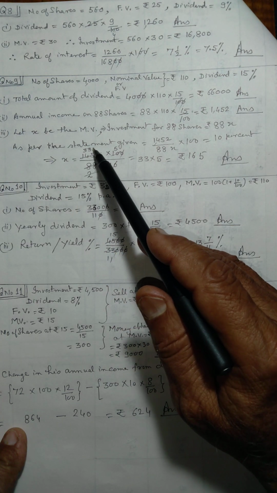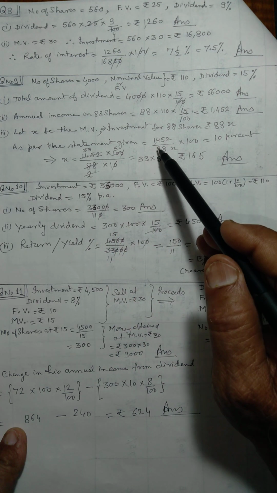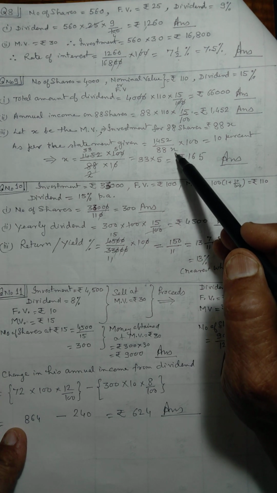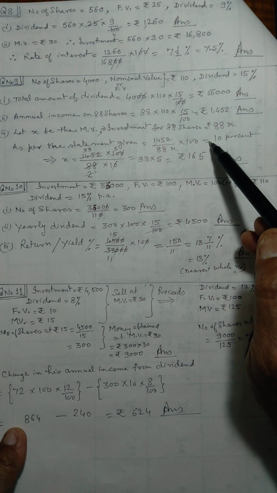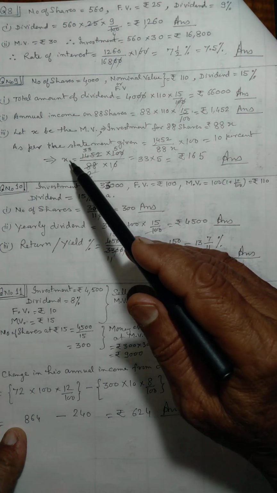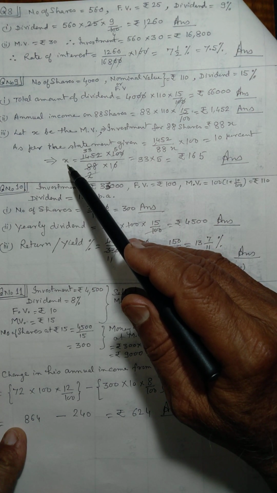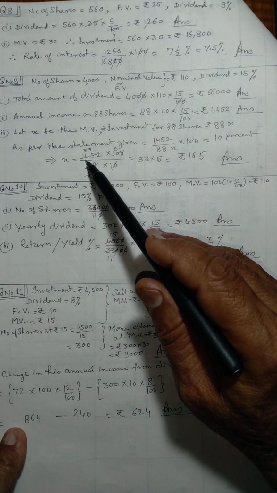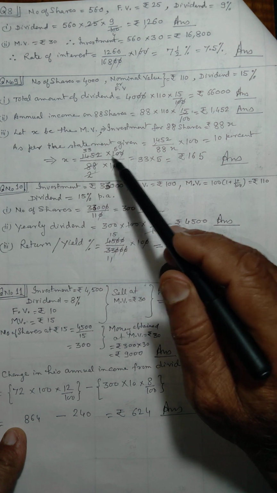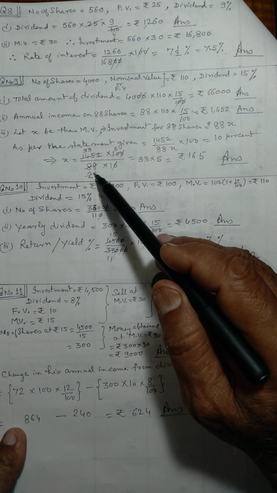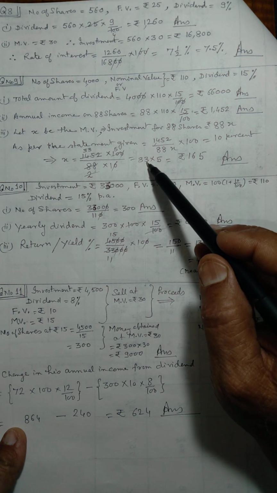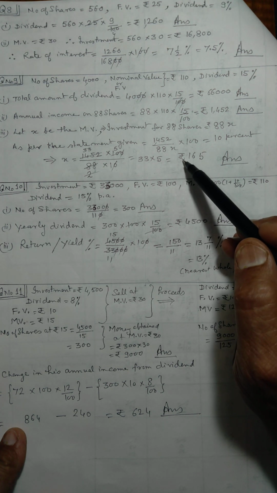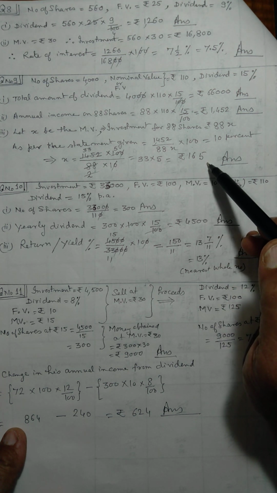As per the given statement, 1,452 divided by 88x into 100 should be equal to 10%. Just to solve it, the value for x will work out like this: 1,452 into 100 divided by 88 into 10, which will be equal to 33 into 5. That will be the ultimate answer, rupees 165.